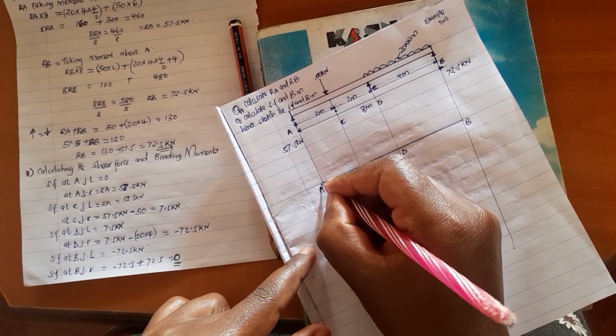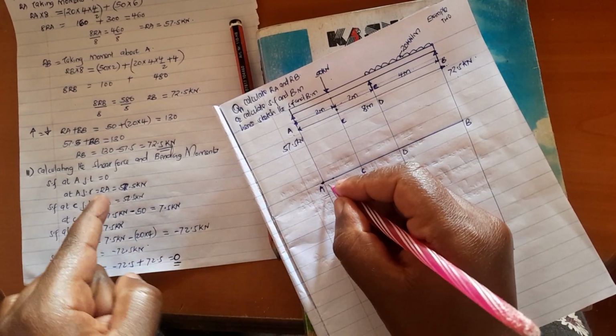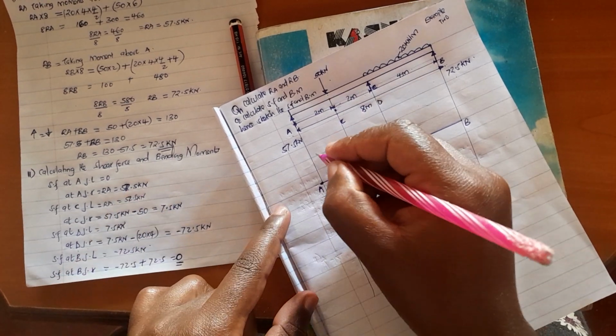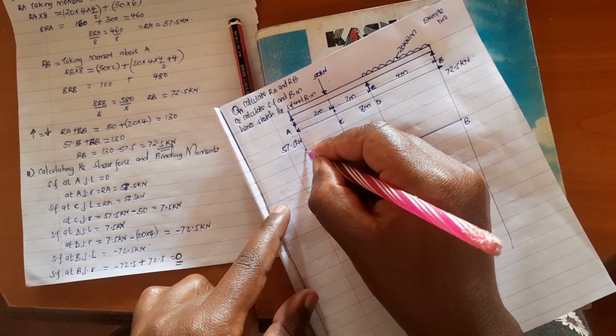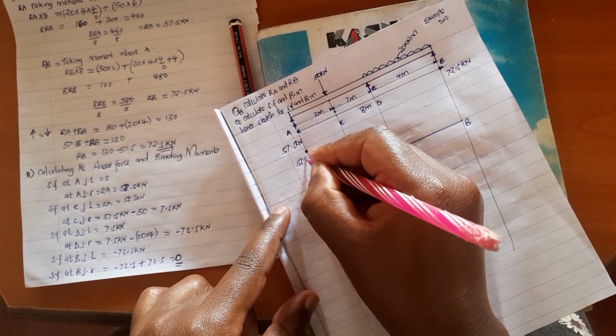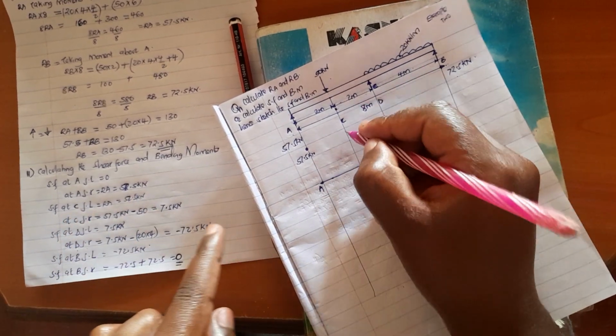Just right of A, we have reaction 57.5. So let's say 57.5 is somewhere here. So it's 57.5 kilonewton.